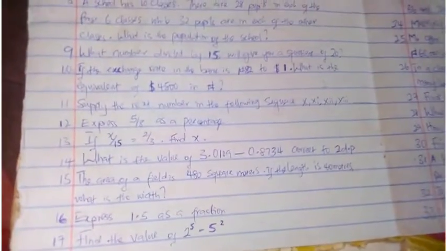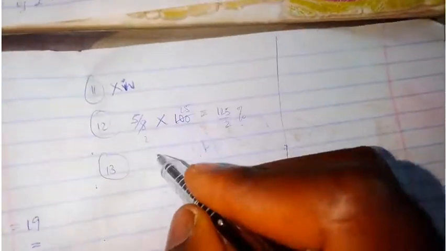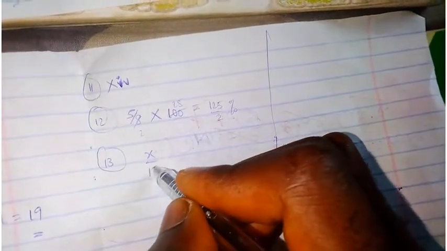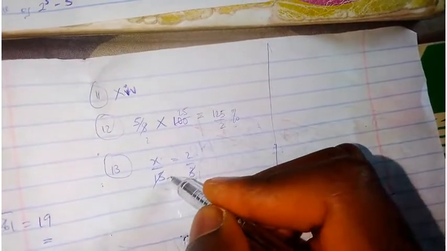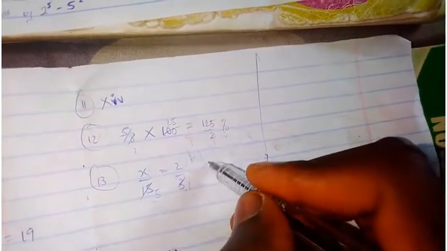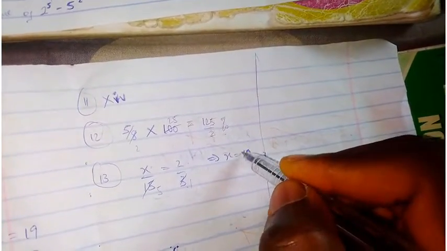Number 13. It says if x over 15 equals 2 over 3, find x. If x over 15 equals 2 over 3, find x. This 1, 5. So my answer is 10. So it implies that my x is equal to 10, if you do it very well.